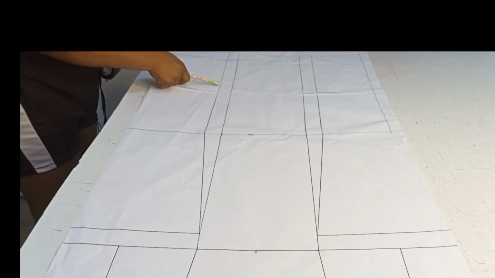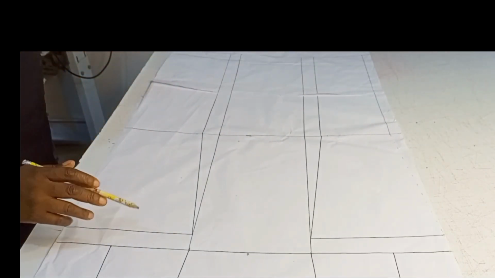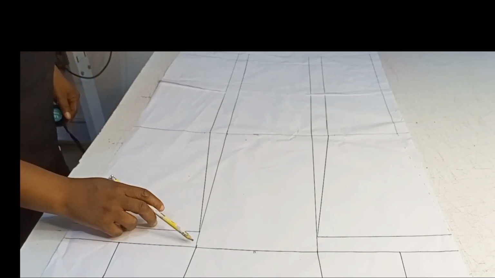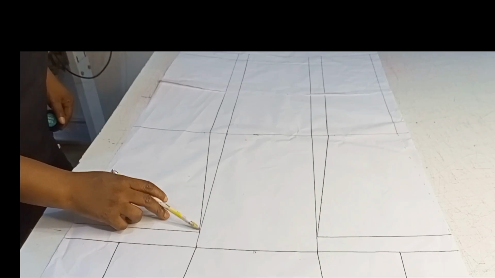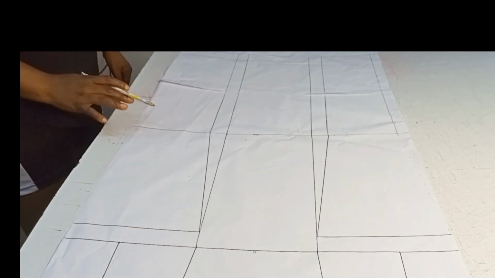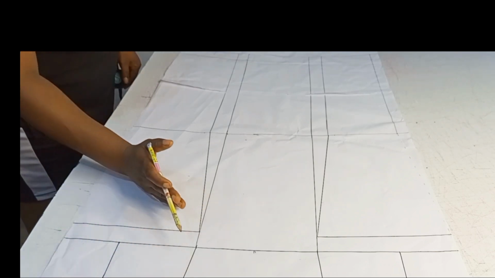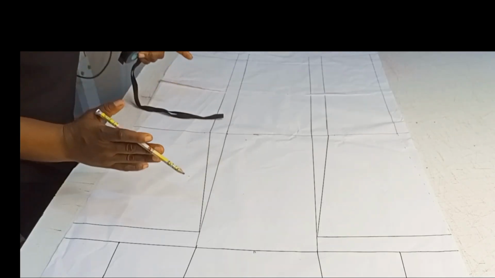Now, when you want to contour your pencil skirt, you don't start directly from the hip line. You come down by 1/4, and then it's from that 1/4 that you construct your pencil skirt, so that we can have the opportunity to create our butt shape. You understand? So that shape can come out.